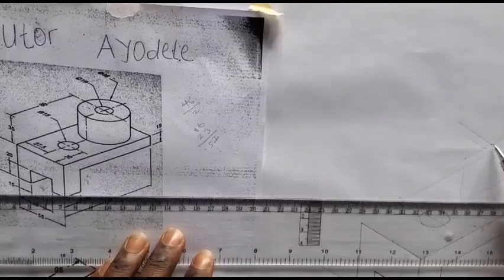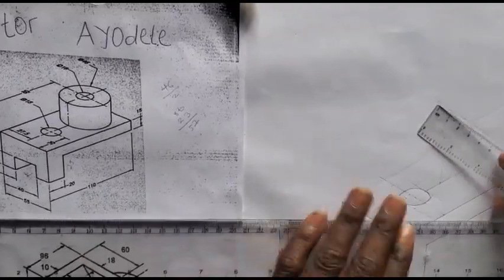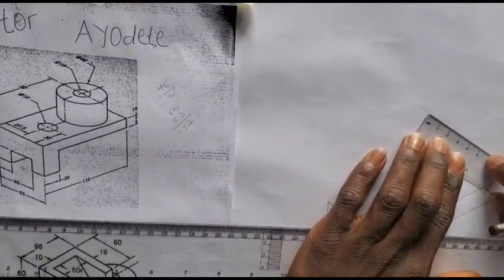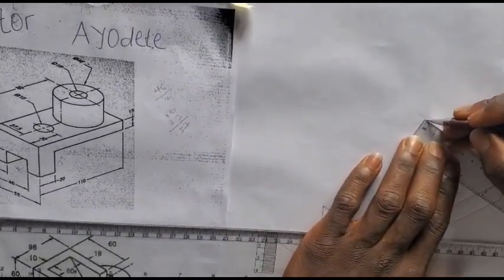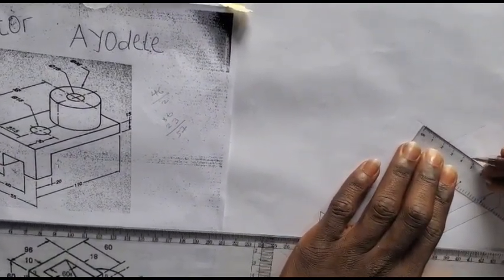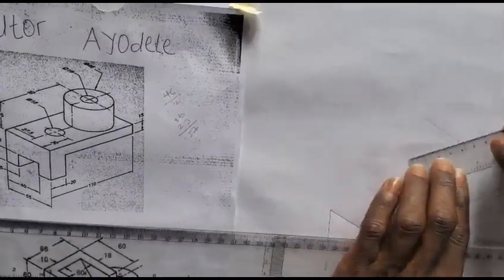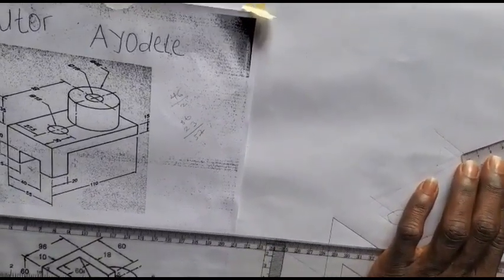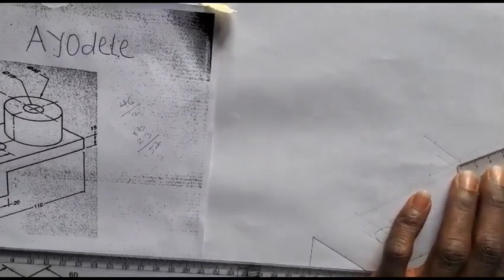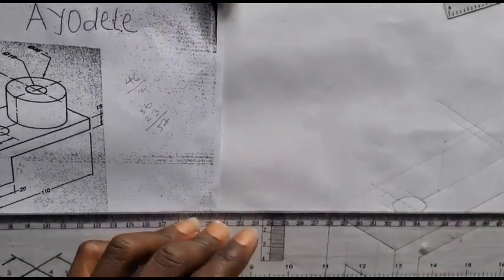We have gone 23 this way, so we need to go 23 this way, 23 this way. So now we can form a square.